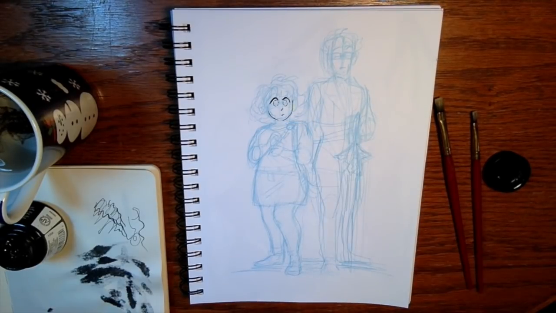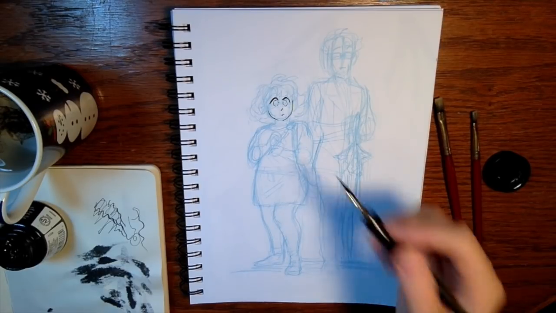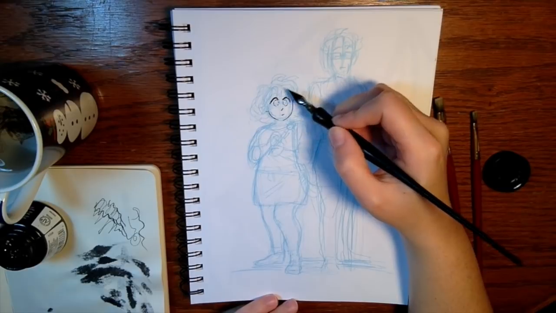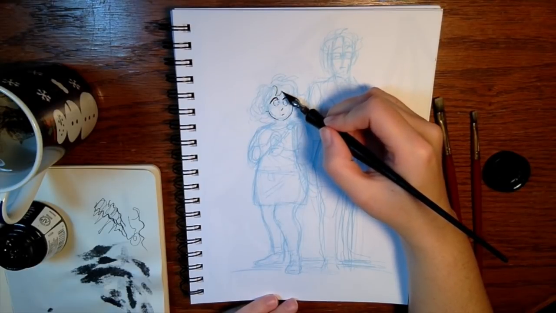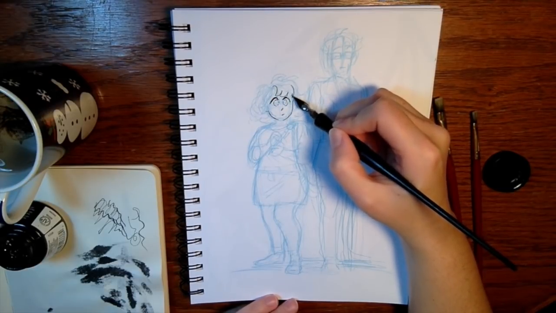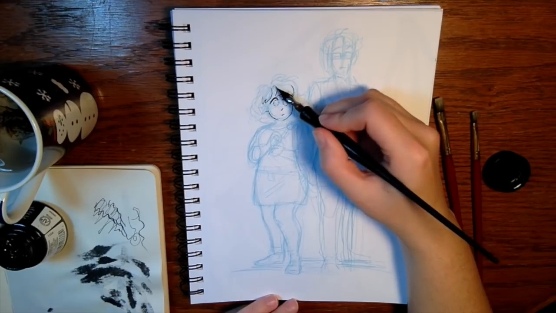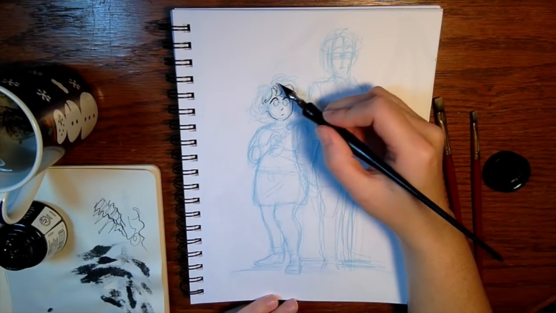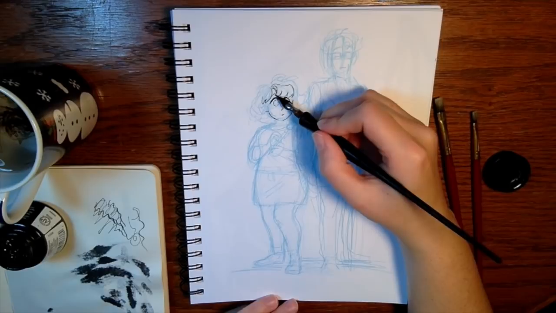So you have your character's personality, you have their experiences, you have the world they live in. What you want to do is take their personality and start to figure out shapes and motifs based off of their personality. That way, how they look will be an extension of the person they are.